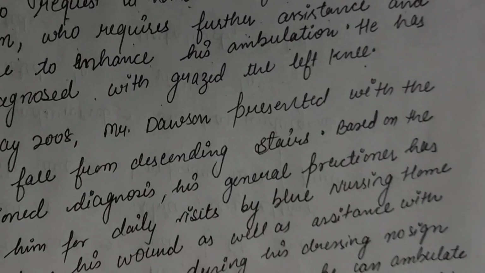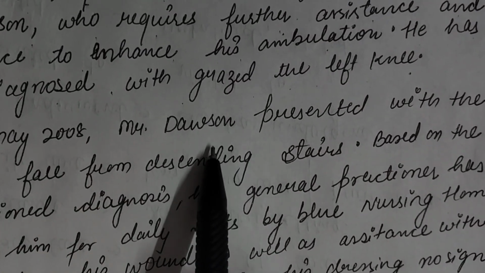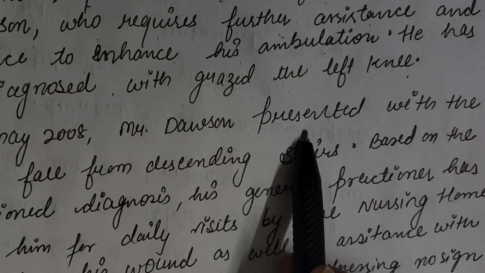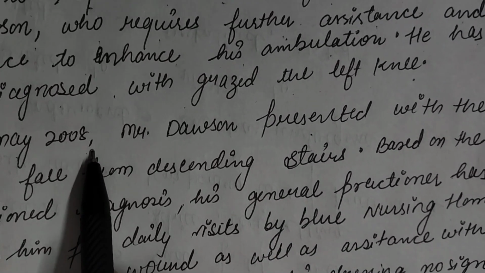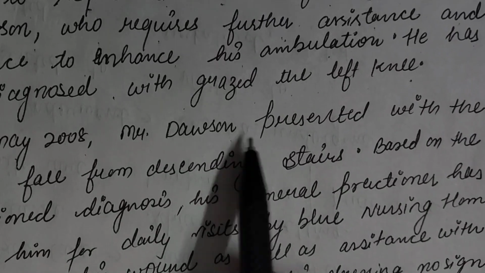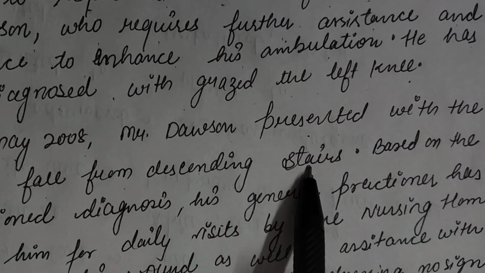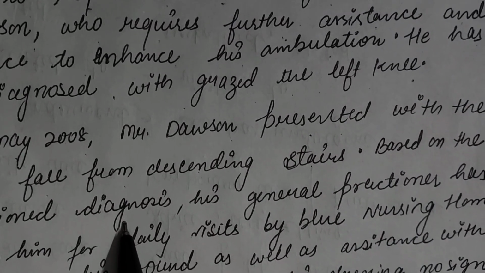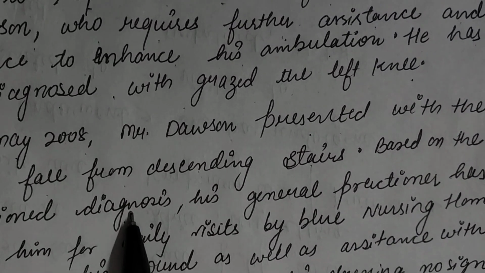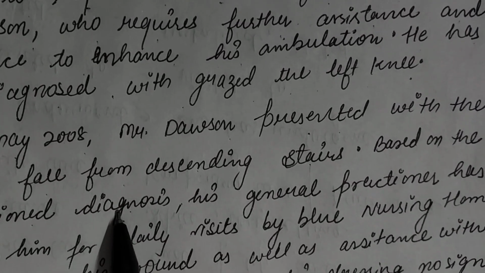Then next is the admission paragraph, but here the patient is not admitted to hospital, he has just presented. So we can use presented like this. On 18th May 2008, Mr. Dawson presented with a history of fall from descending stairs. Based on the aforementioned diagnosis. So to avoid repetition, we can use this word, aforementioned diagnosis.